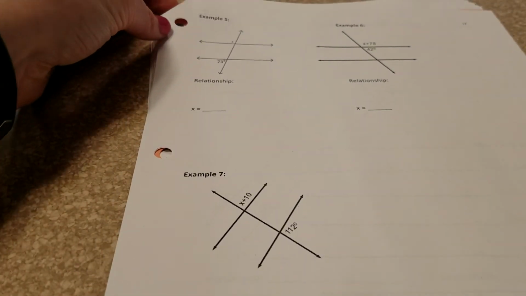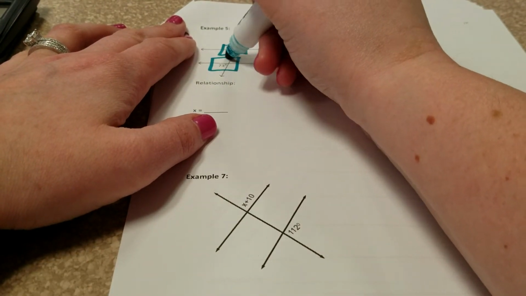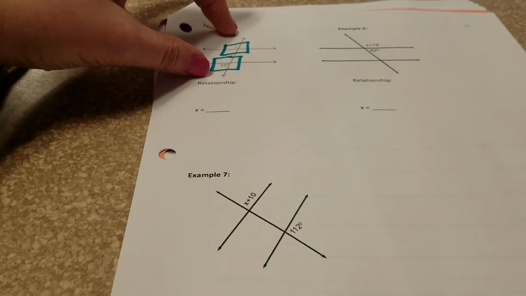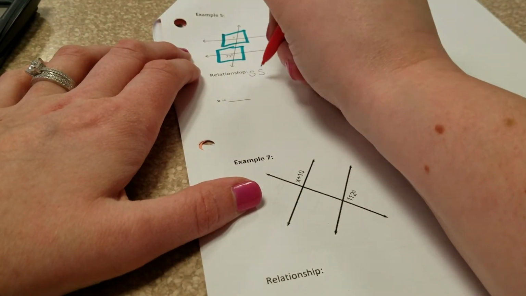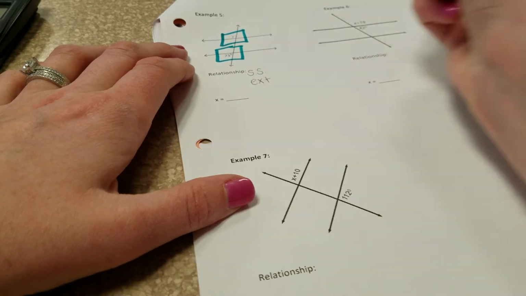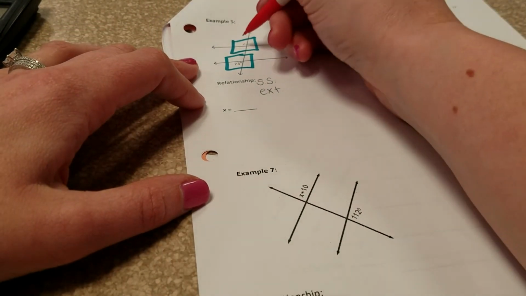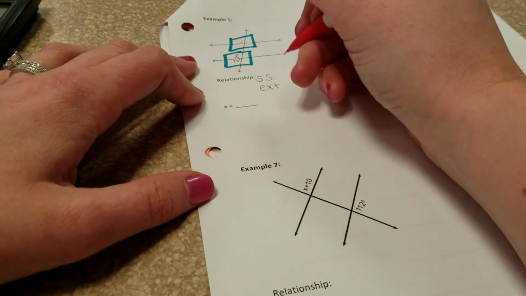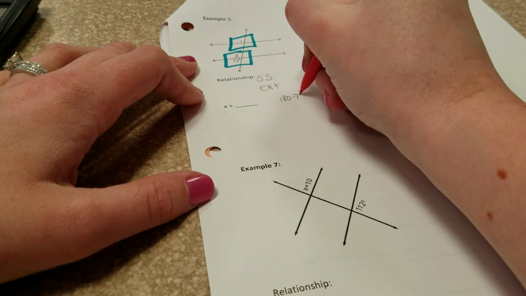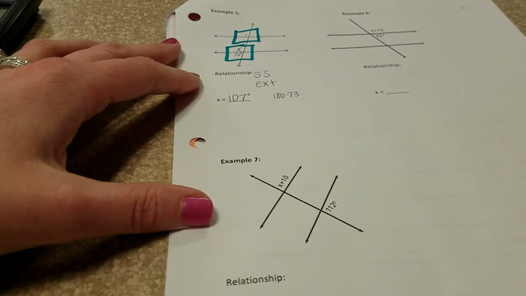If I turn it over here and clump these, notice they're both exteriors because they're outside, but they're on the same side of the transversal. So these are same side exteriors. Same sides are always going to be supplementary. If I slid this X down, it's going to come right here. So to get X, I need to do 180 minus 73, which is going to give me 107 degrees.